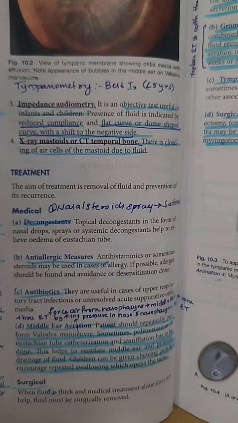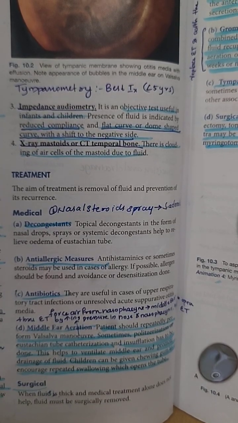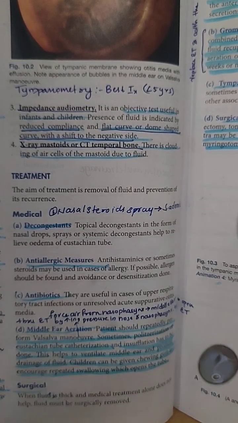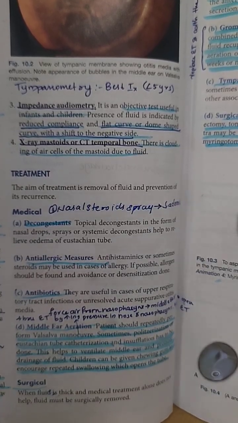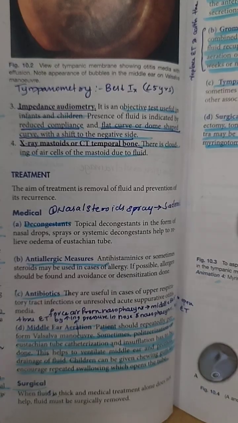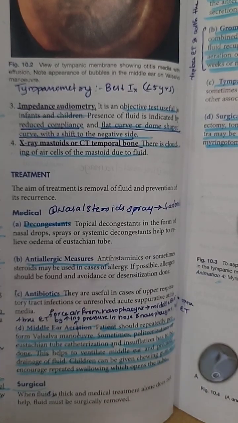First is the medical treatment. First you should give decongestants, mainly for reducing the edema of the eustachian tube. You can give topical decongestants in the form of nasal drops or nasal sprays, or you can give systemic decongestants.